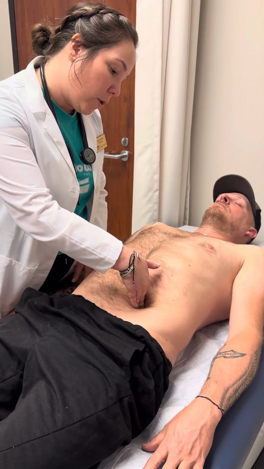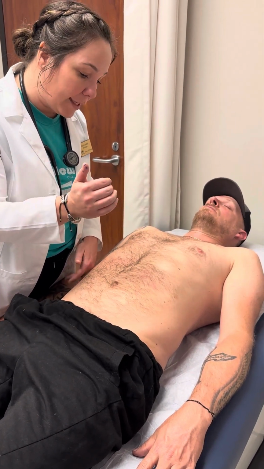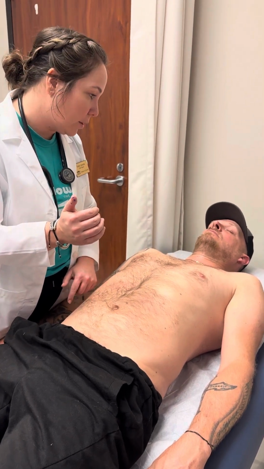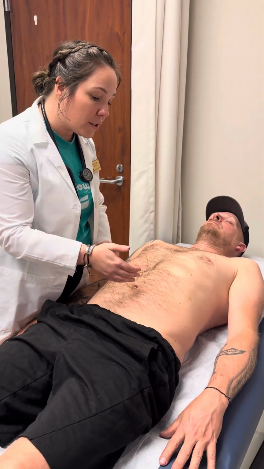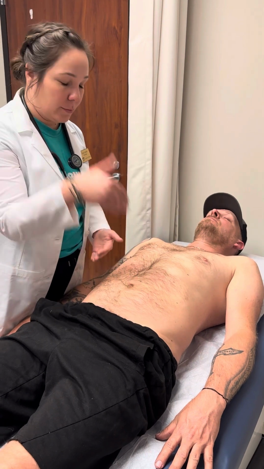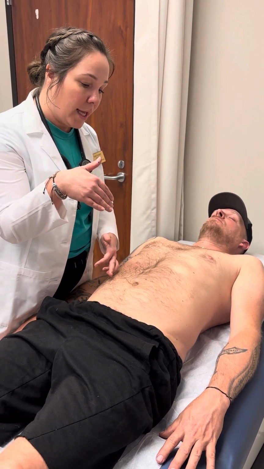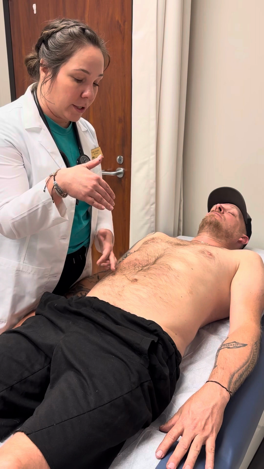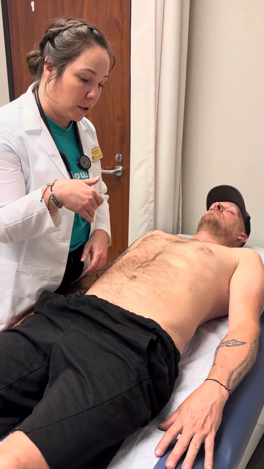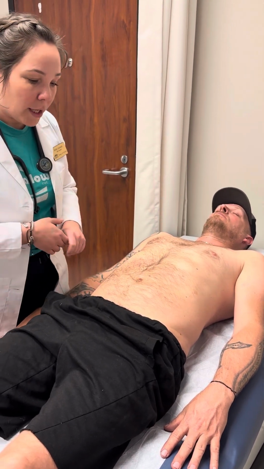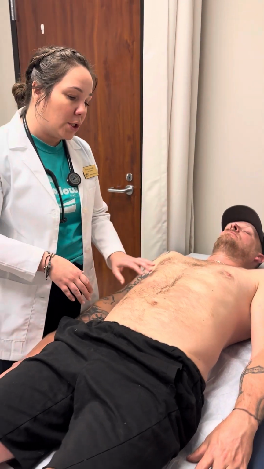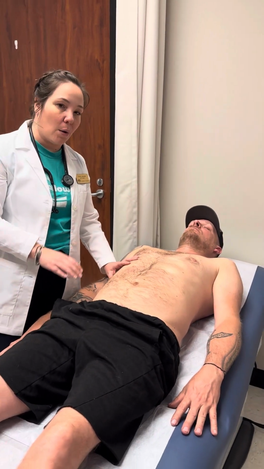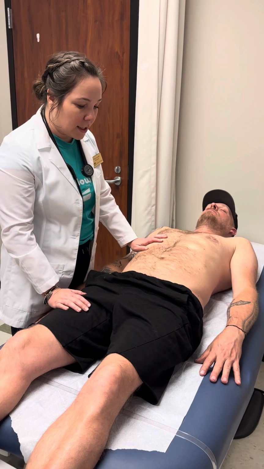Then we're going to quickly lift our hand. Did you feel any pain in the right lower quadrant? No. So rebound tenderness is as we're lifting our hand. If he had rebound tenderness, he would feel pain in the right lower quadrant. He does not. So then we're going to do the psoas sign to test for appendicitis.